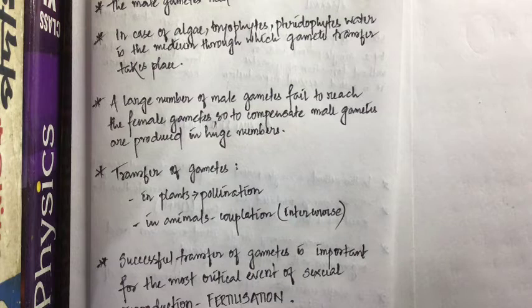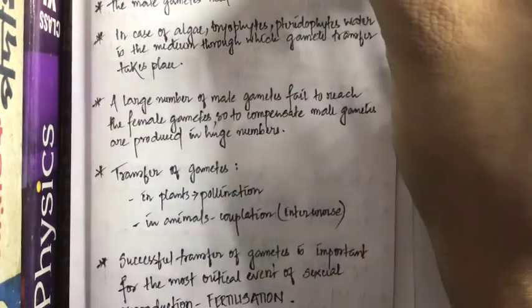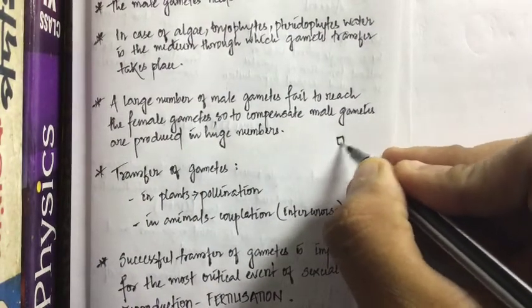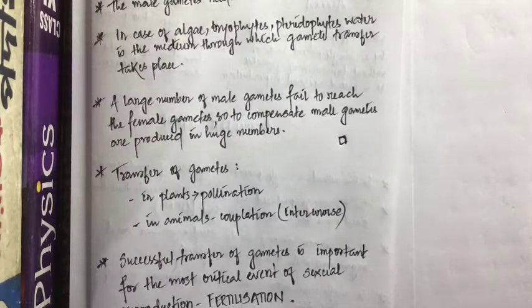Let us try to understand with an example. Suppose I have a small brick in front of you. Now I give you one single ball and ask you to hit it.